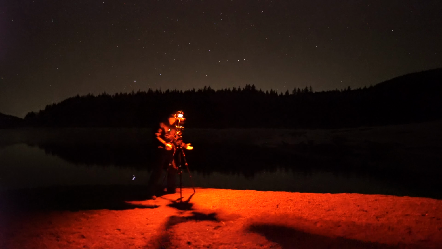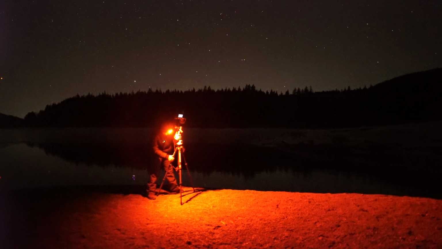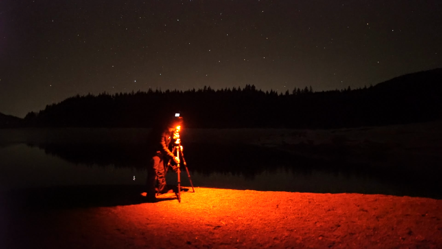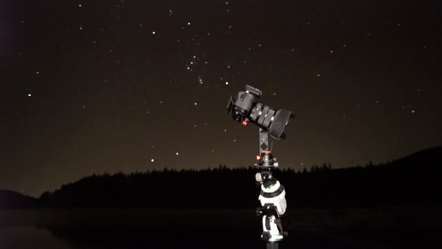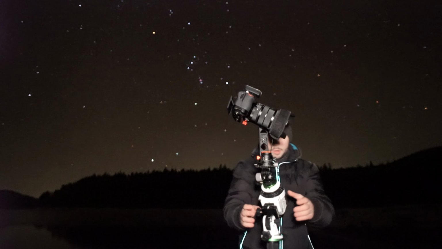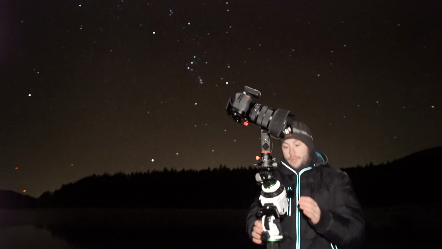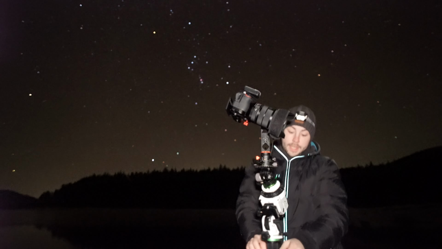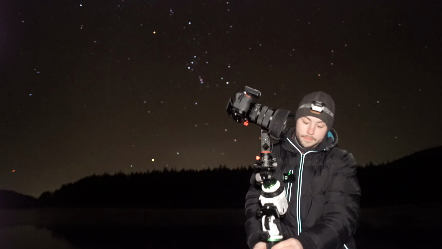The entire tripod is frozen. Let's try to level this tripod here as quickly as possible. I'll just do a rough polar alignment, just with the naked eye. I mean, okay, I think this should be aligned enough.